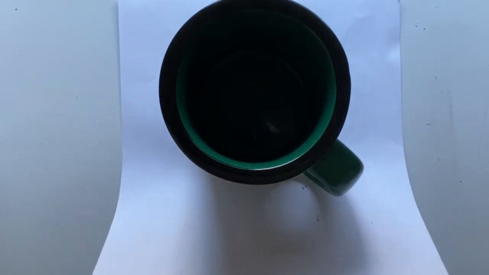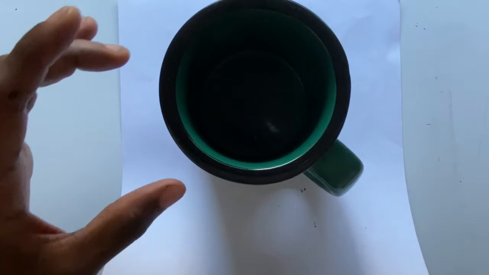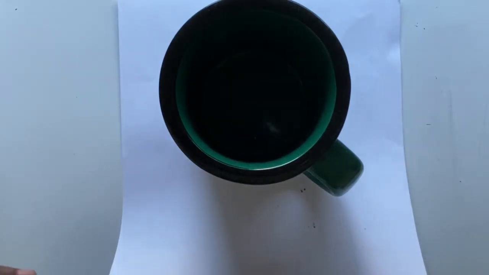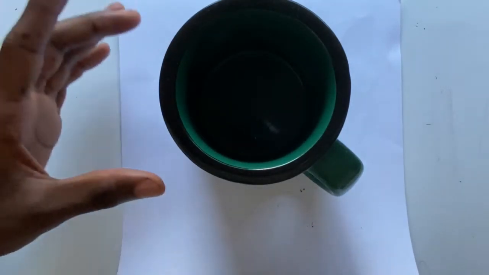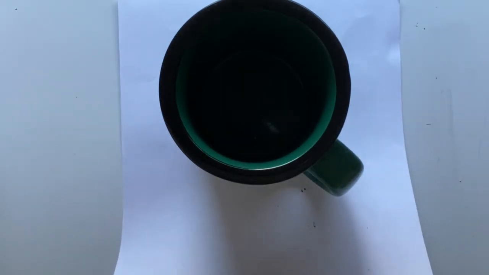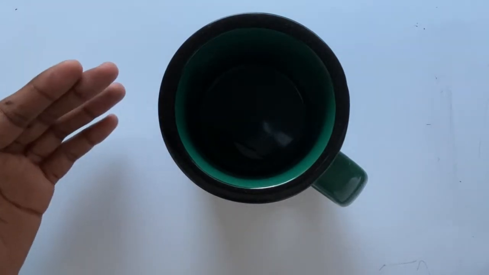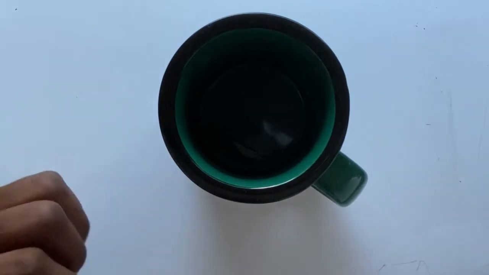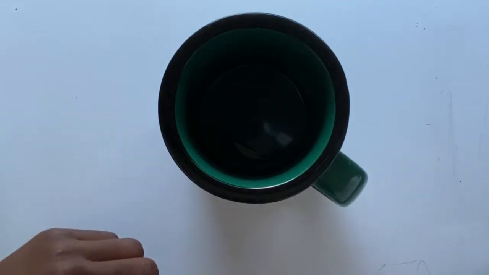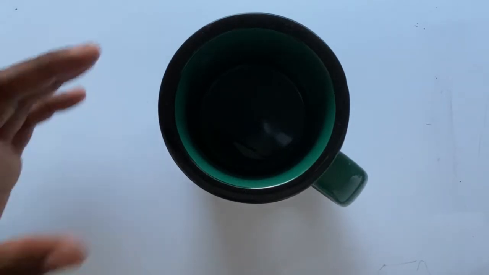Now, once I slide this piece of paper and try to pull it out from underneath, since the cup has so much inertia, so much mass, it's going to basically resist the change from the paper and remain in place. So let's see what happens. Ooh, okay, see, it didn't move that much. It moved a little bit, but for the most part, because the cup was so heavy, it was able to remain in place. If I were to put some water into this cup and try it again, it'd probably stay in place even more.